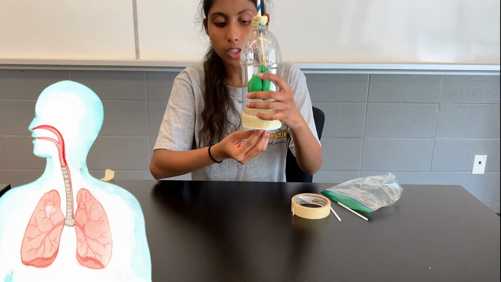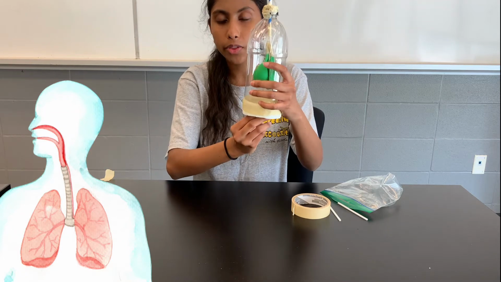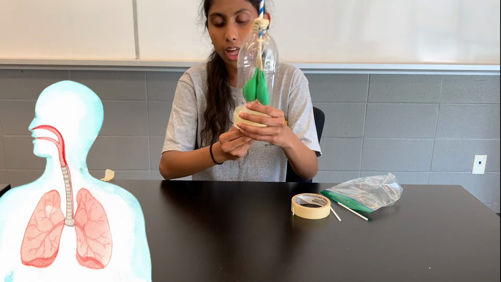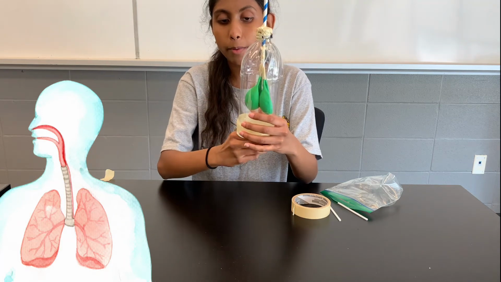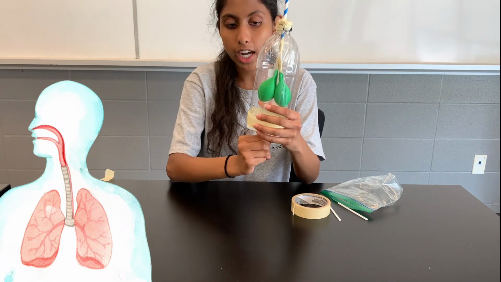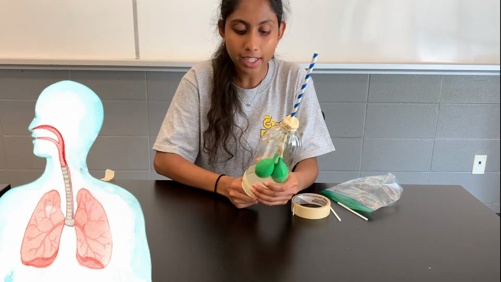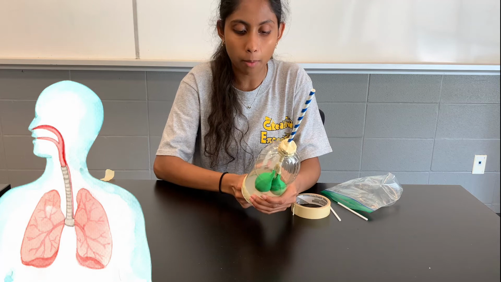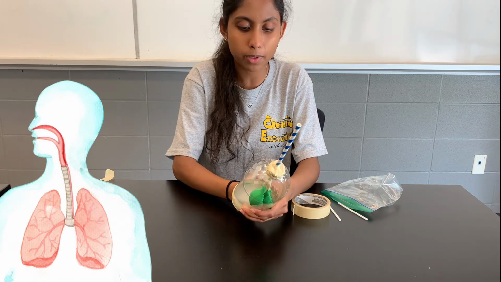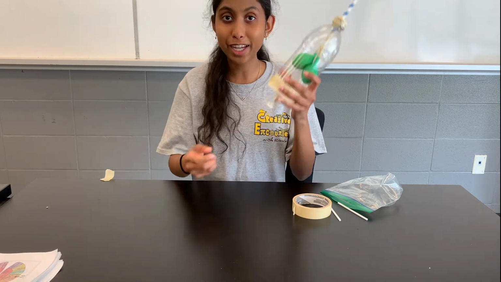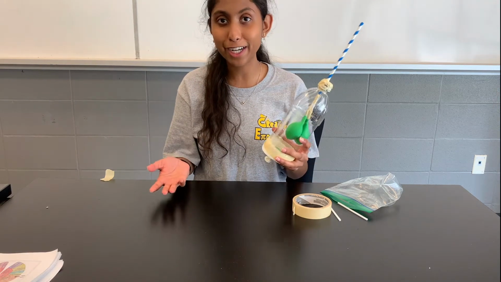So to make our model lung work, we can pull the balloon that represents the diaphragm down and see the lungs inflate. Remember, when we inhale air, our diaphragm pulls down and our lungs inflate. When we exhale, our diaphragm pushes upwards, so we're going to push that white balloon in and we're going to see the lungs deflate. So there you have it. That's how to make your very own model lung in a bottle.